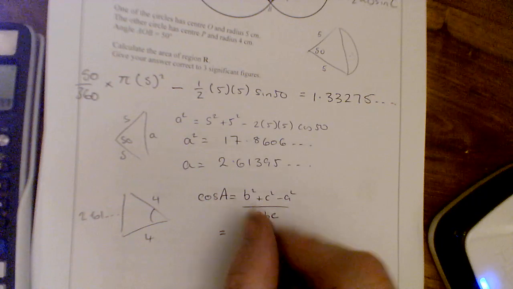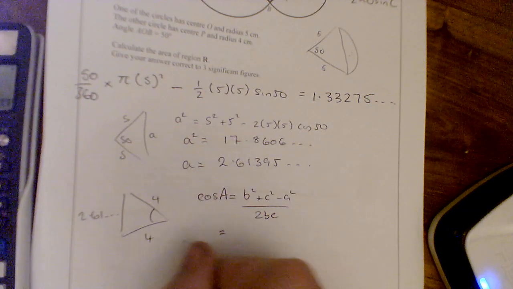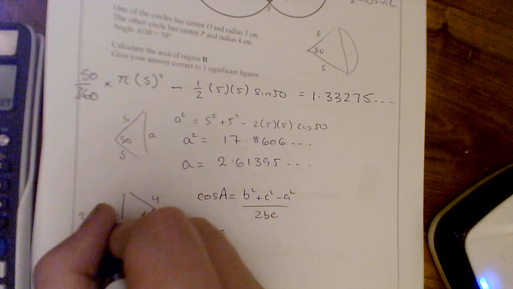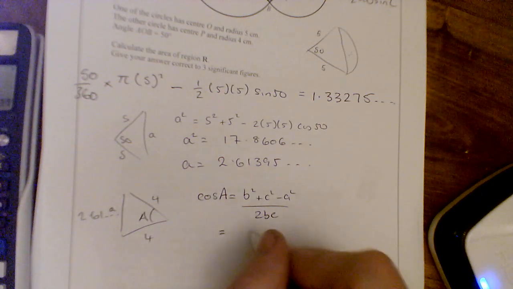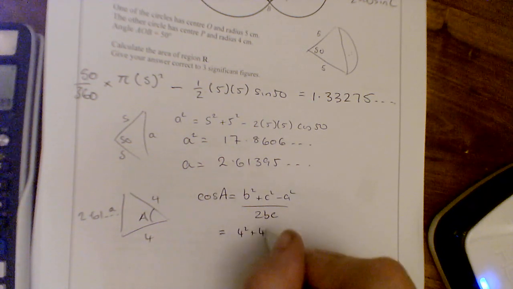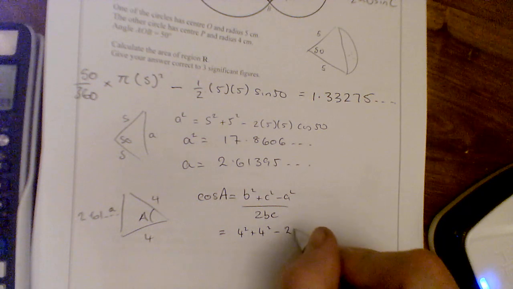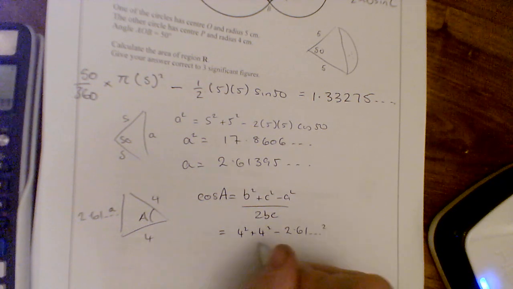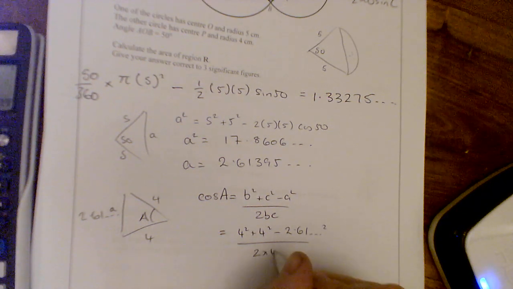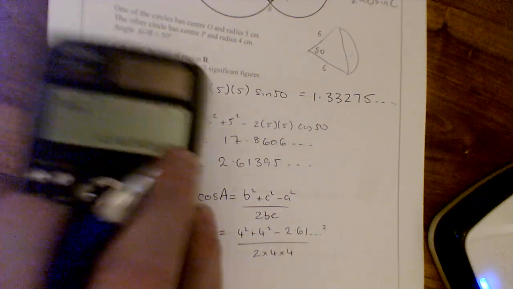So what's that going to be? If this is A, this is little a over here, so B and C are these. So we've got 4 squared plus 4 squared, take away the 2.61 squared, all over 2 times 4 times 4. So let's have a look at that one.